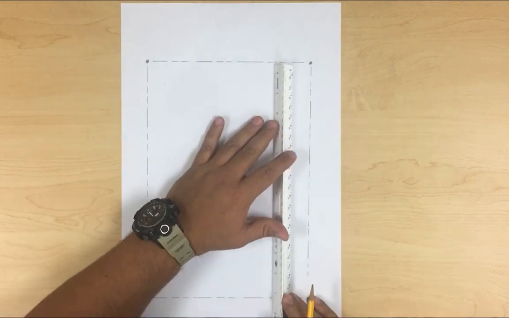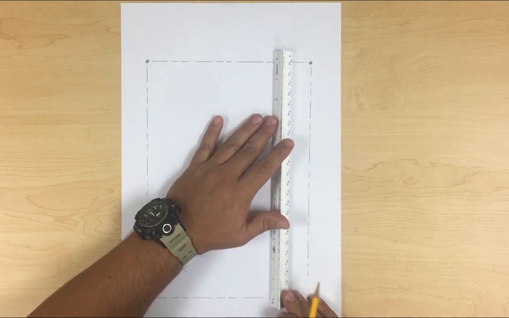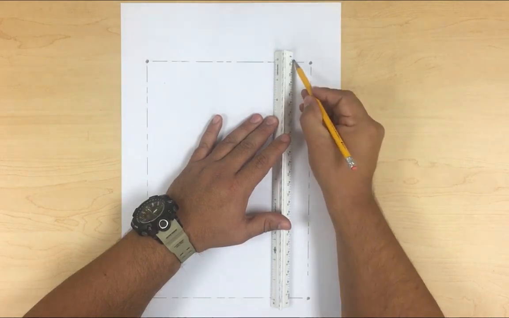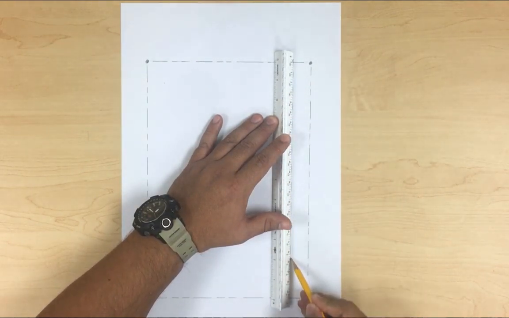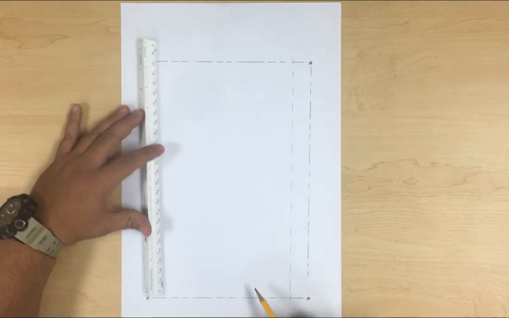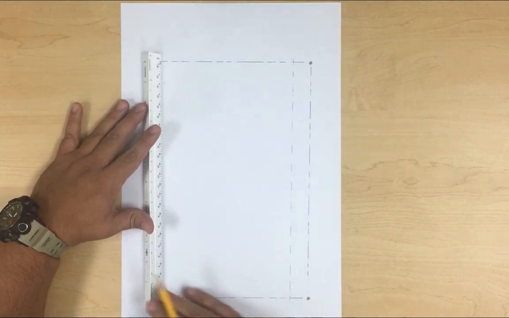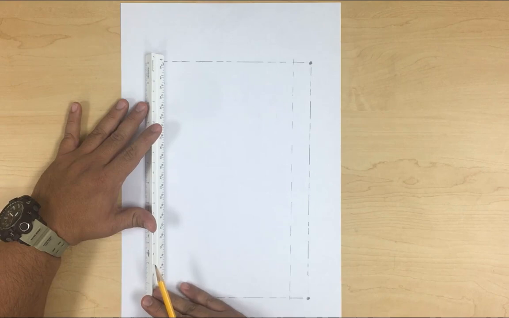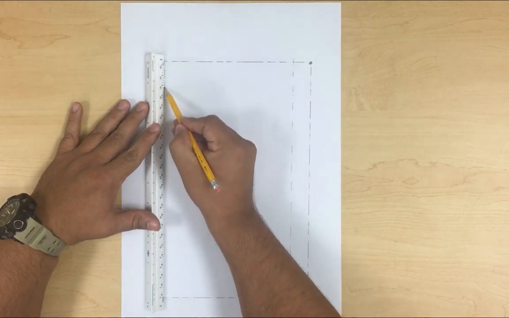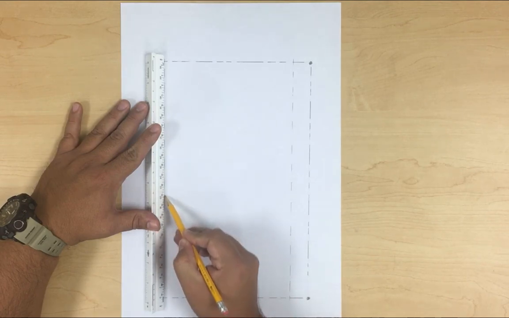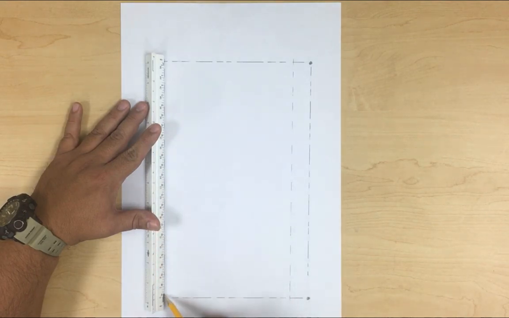And then these lines are going to be hidden lines, so dashed lines. They can go beyond the property line, that's fine. Like this, just hidden lines, dashed lines.